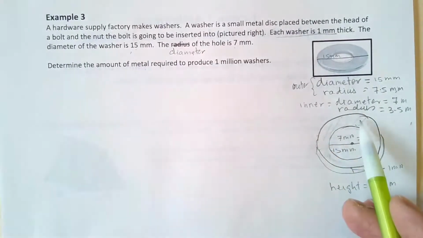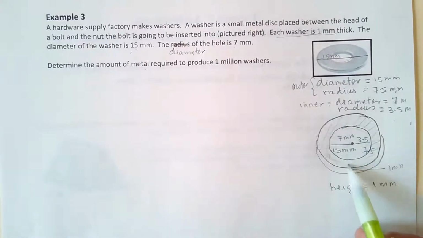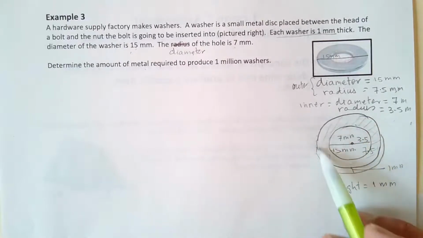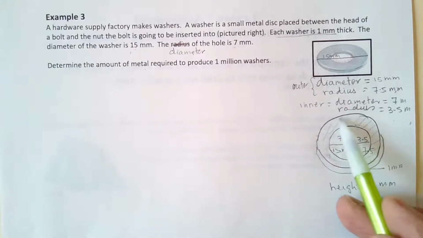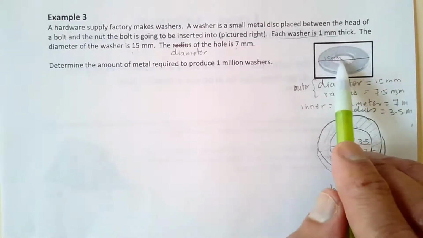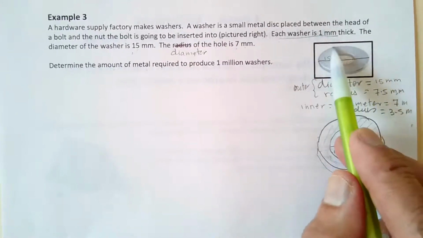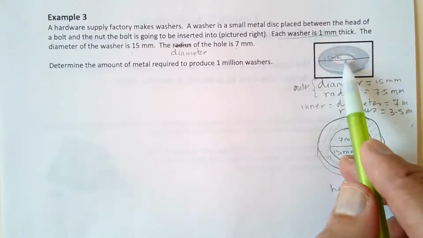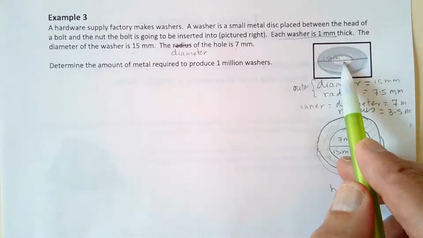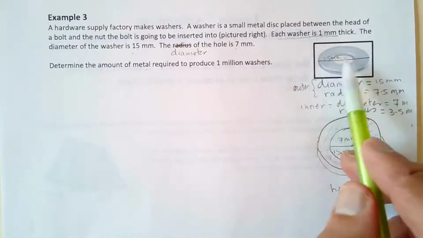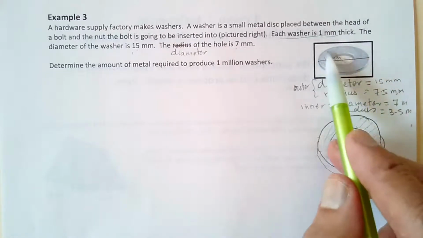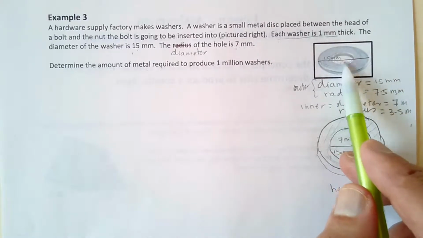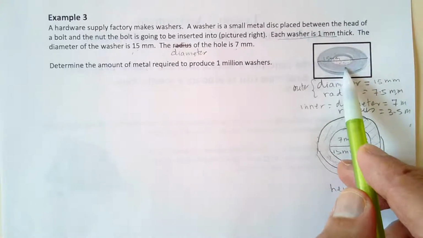So this will be the metal part here. There's a hole in the middle. To calculate the amount of metal, let's imagine this is all filled up, with no hole there. Find the volume for the whole washer without a hole. Then find the volume of the hole. To find the volume of the metal, it would be the volume of the outer part minus the volume of the hole. That will give you the volume of the metal you need.